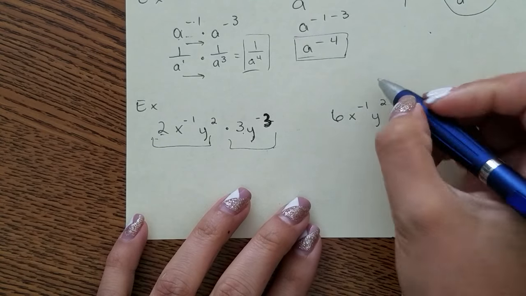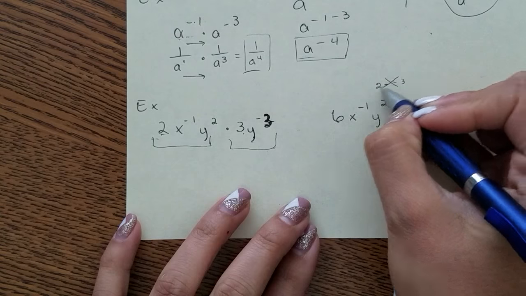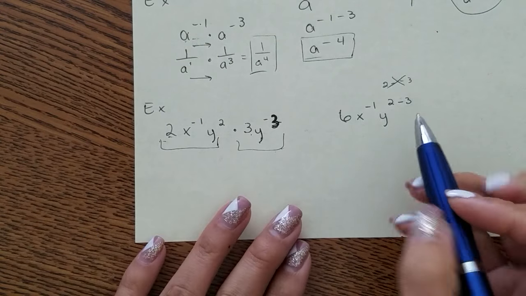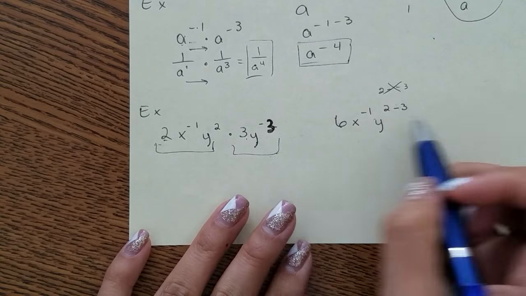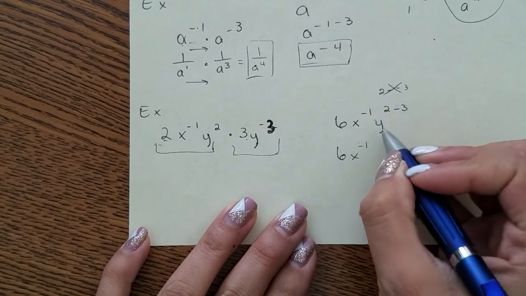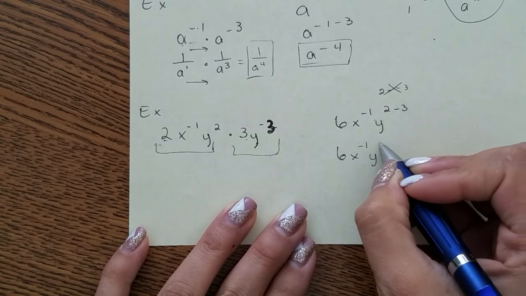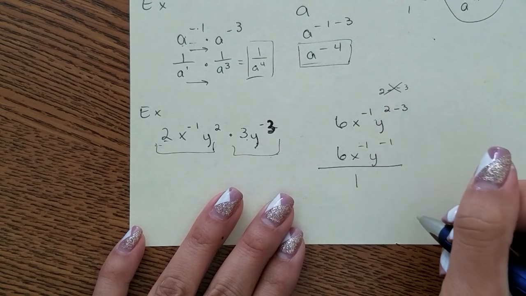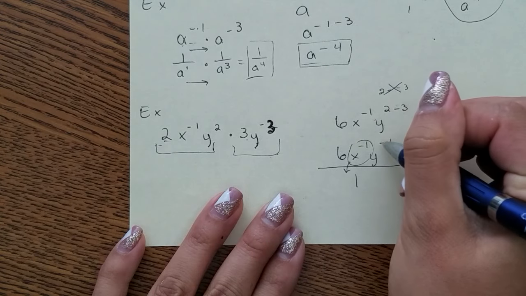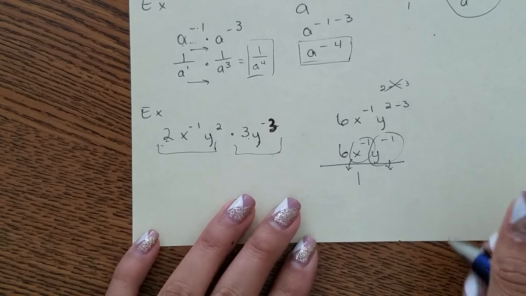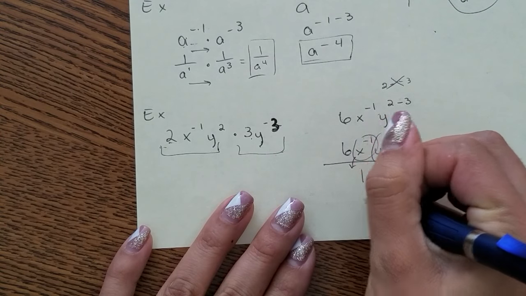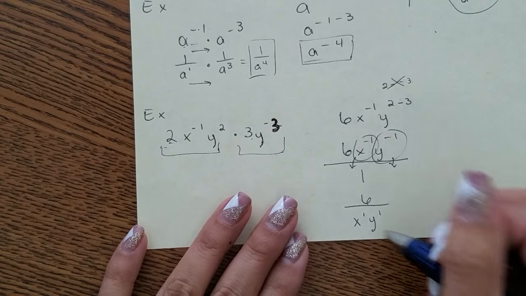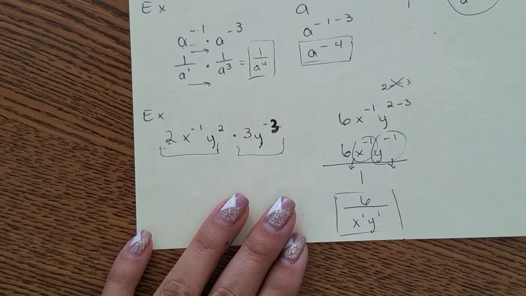Don't put a double negative here. Don't go 2 minus negative 3. That's not right. Remember, when you are multiplying, you add it, so you would have plus negative 3. And then you just keep going. So I have 6x to the negative 1. Y 2 minus 3 is negative 1. Okay, so if I wanted to write this whole thing as a fraction, as 6 over 1, I know that this needs to come down and this needs to come down, so that I have 6 over x to the positive 1 power, y to the positive 1 power. And that would be your answer here.